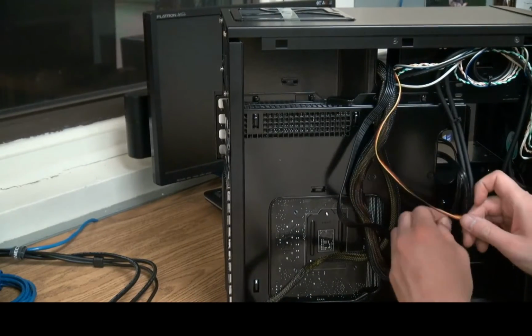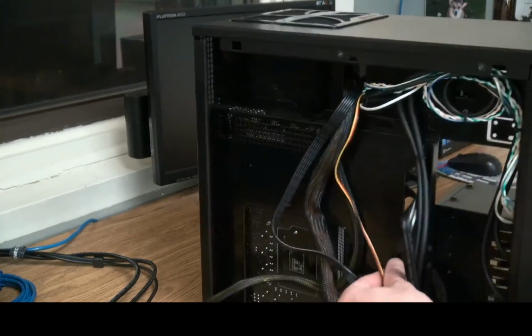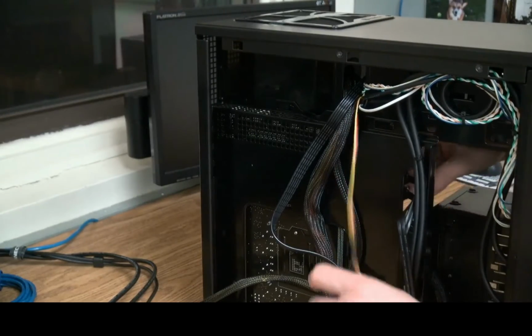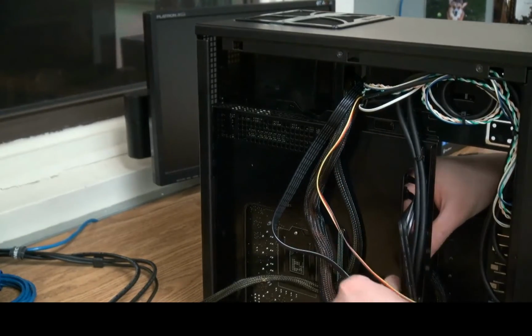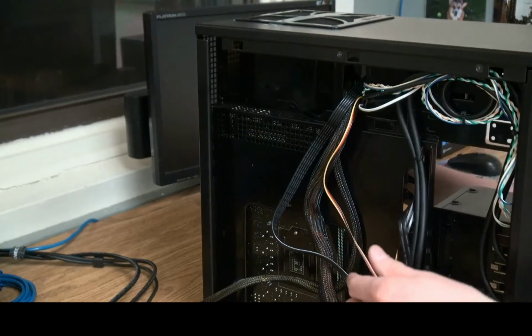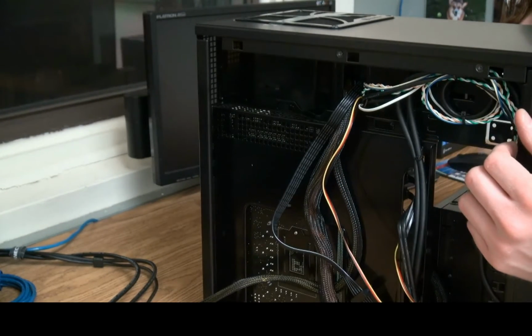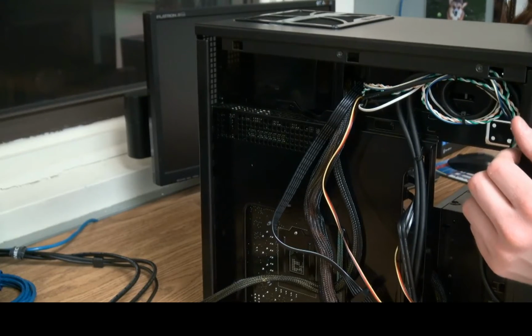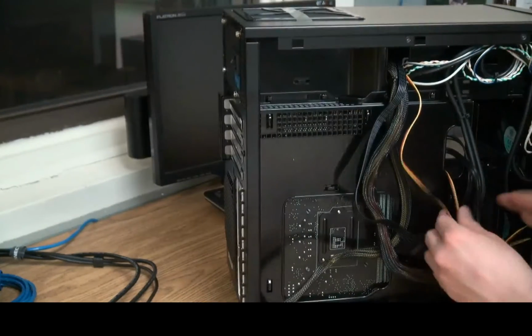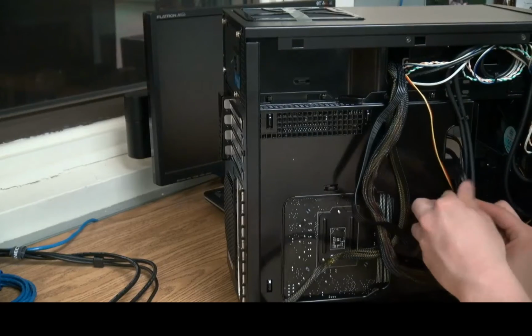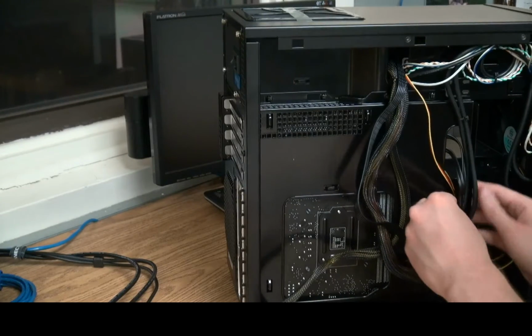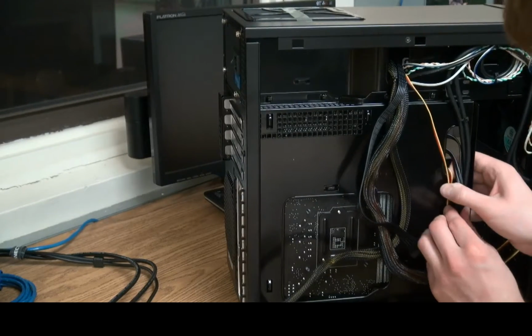Oh, actually I wanted to go around the other way. Whoops. Alright, yeah, that should zip tie nicely.